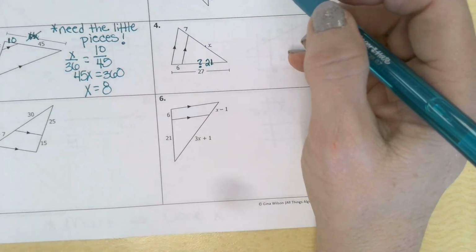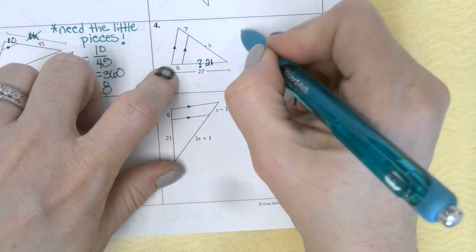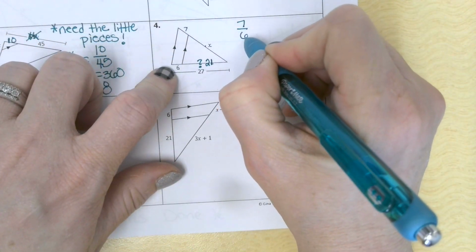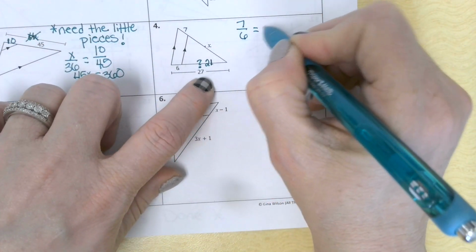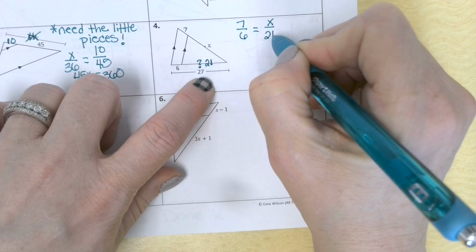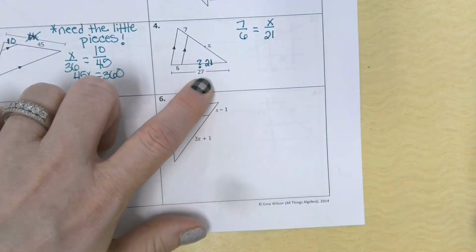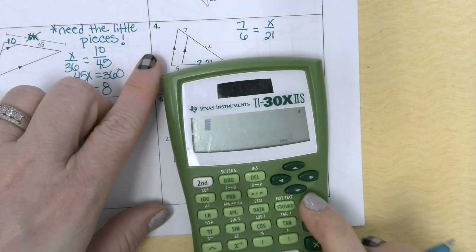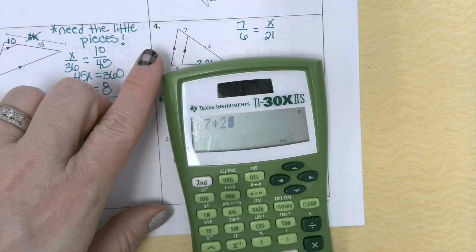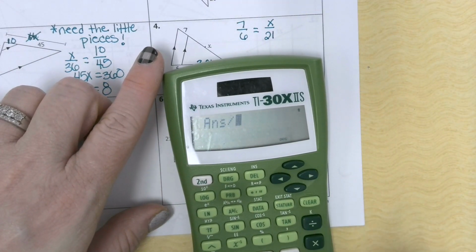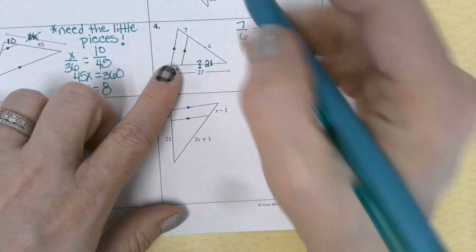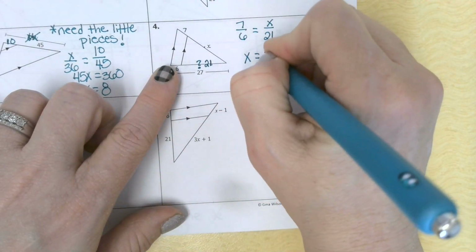I'm going to just mix it up and go top over bottom. So if I said 7 over 6, I would put x over 21. I'm going to double check this work real quick. So 7 times 21, and then divide by 6. My answer would be 24.5.